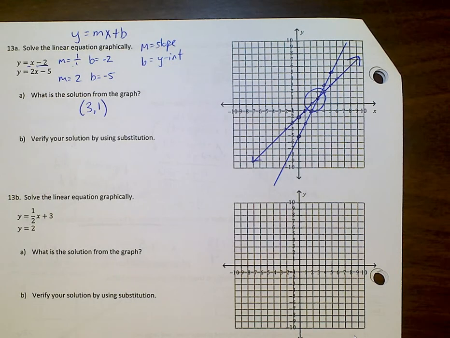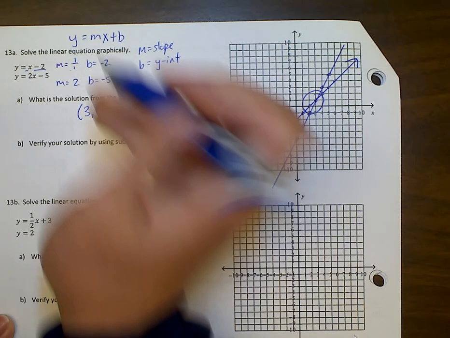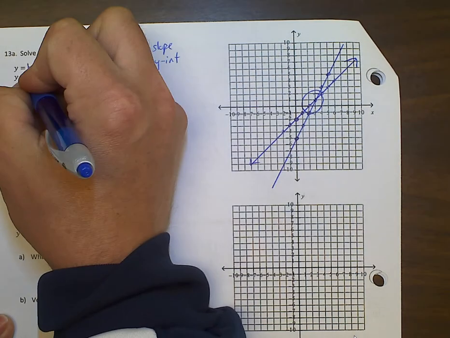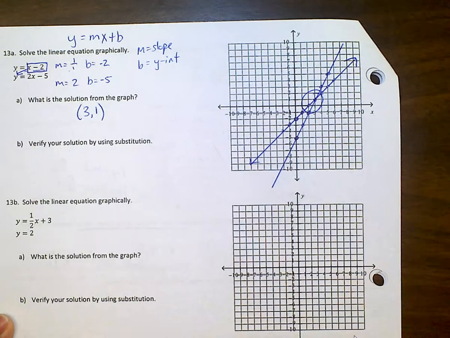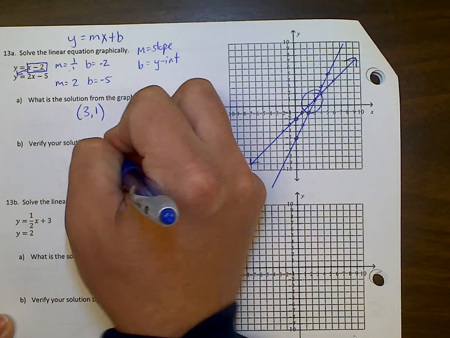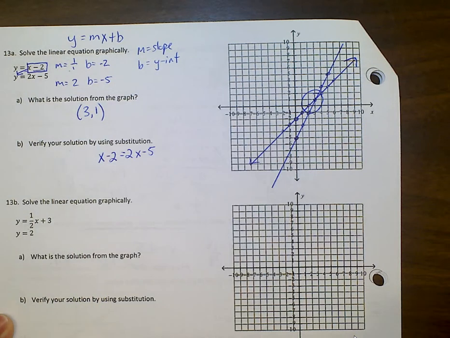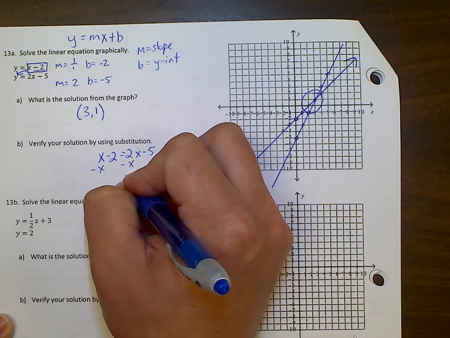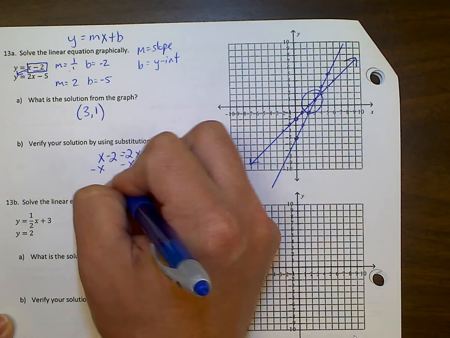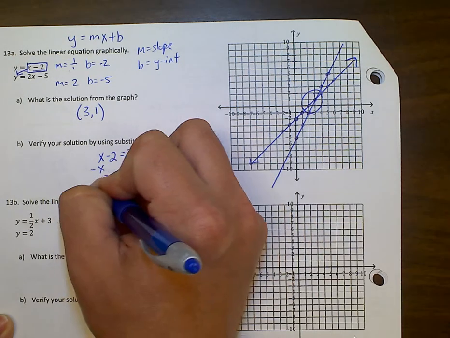Part B says verify your solution by using substitution. So I'm going to take my equation here and substitute that into my other equation for y. So I have x minus 2 equals 2x minus 5. I'm going to subtract an x, and I get 1x minus 5 equals negative 2. I'm going to add 5 to both sides, and I get x equals 3.